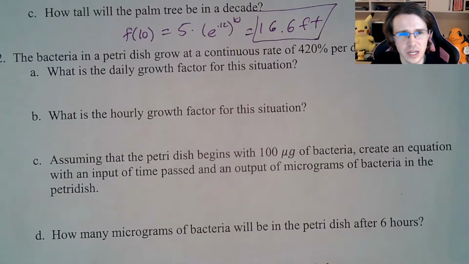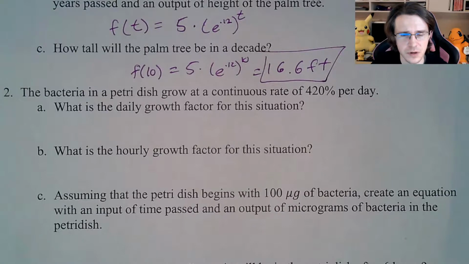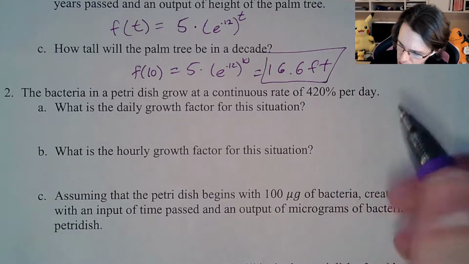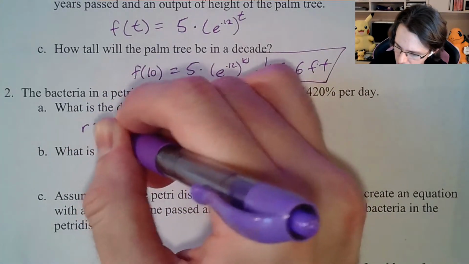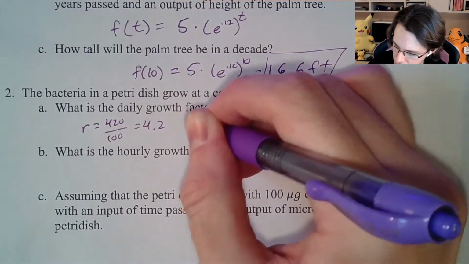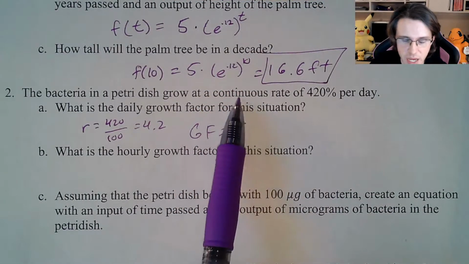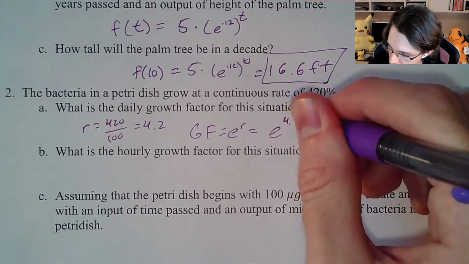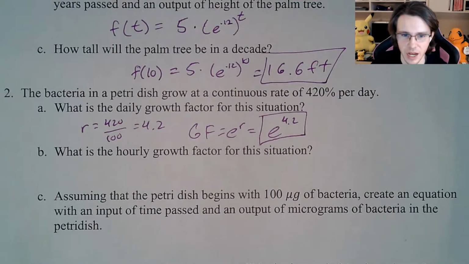Anyways, the bacteria in a petri dish grow at a continuous rate of 420% per day. What is the daily growth factor for this situation? So again, we got to do that r first. We got 420 divided by 100, which is 4.2, and our growth factor is e to the r, and the reason why is, again, that continuous percentage rate, which is e to the 4.2. And again, I don't really like multiplying out when I don't have to.